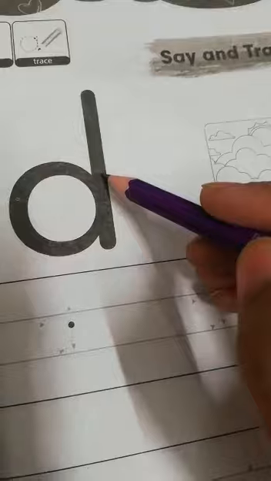Students, you are writing very fast, very good. Now we will move towards a new letter D. Okay, you are all familiar with the letter D because we have done the reading. Now this is D, and how to write D? It's very easy. Same like this.